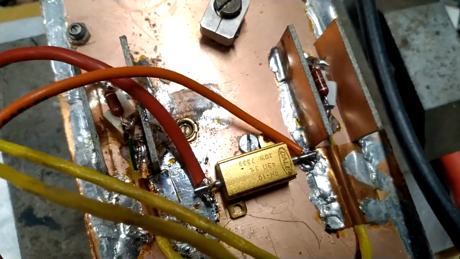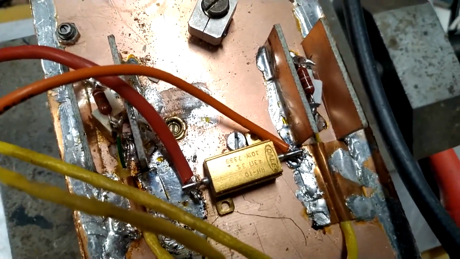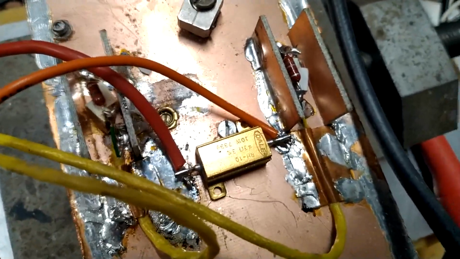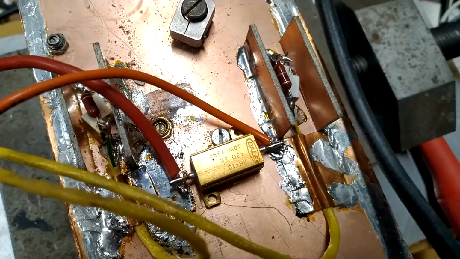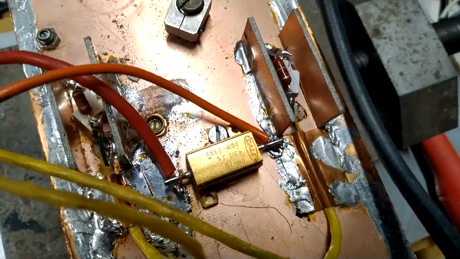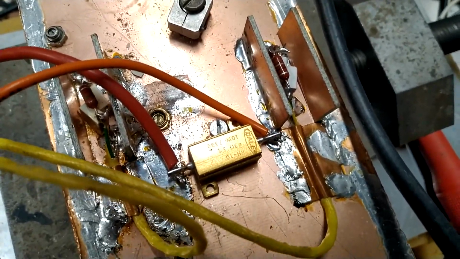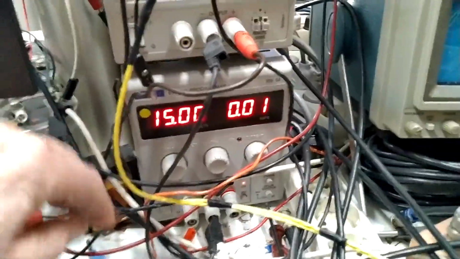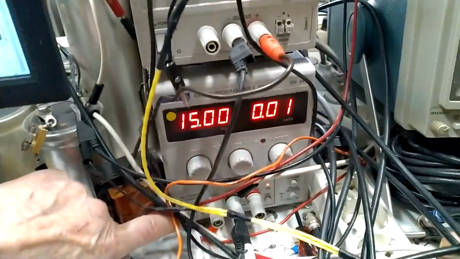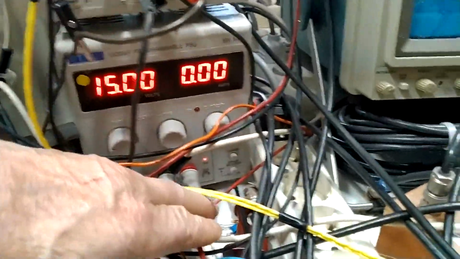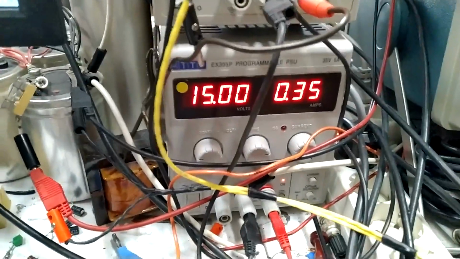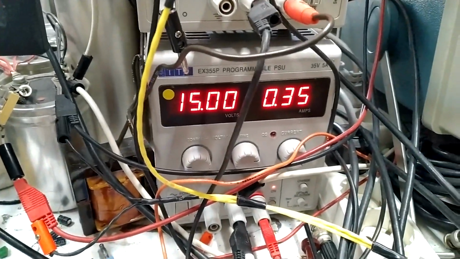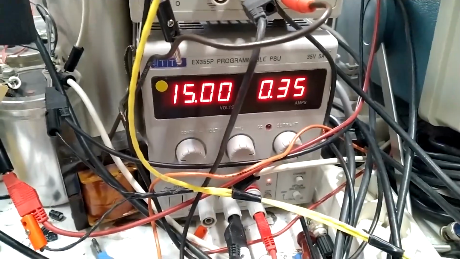I have moved the point of heating to the second amplifier stage, and I replaced the resistor with another one because the ceramic was destroyed when I tried to remove it. And I apply 15 volts to this new resistor. 15 volts, 0.35 amps, that's about 5 watts.